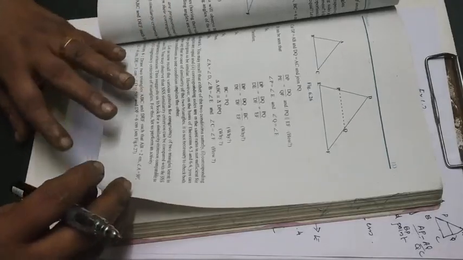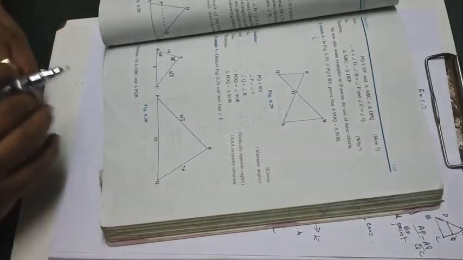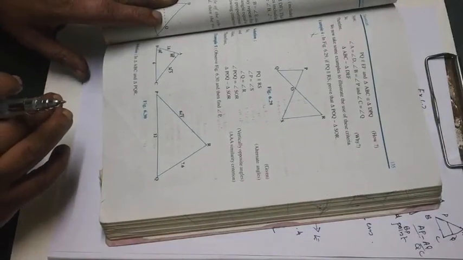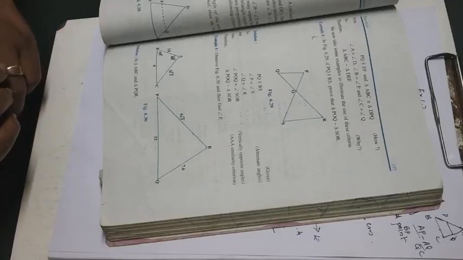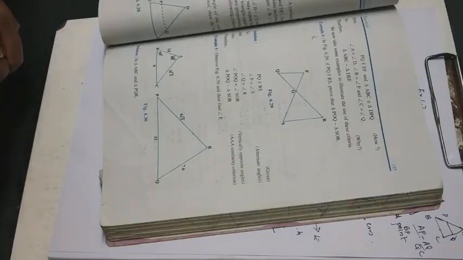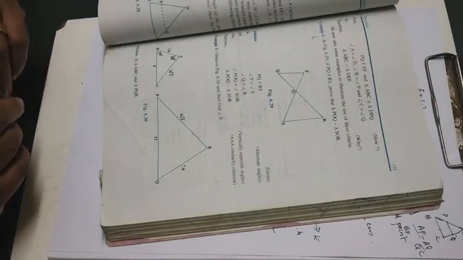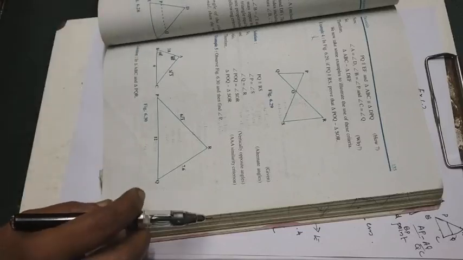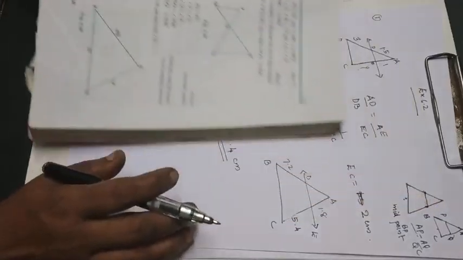Next one, 6.5: if one angle of a triangle is equal to one angle of the other triangle and the sides including that angle are proportional, then we can say the triangles are similar. Like SAS we have discussed. SAS means side, angle, side, and that angle should be the included angle in between those two sides.